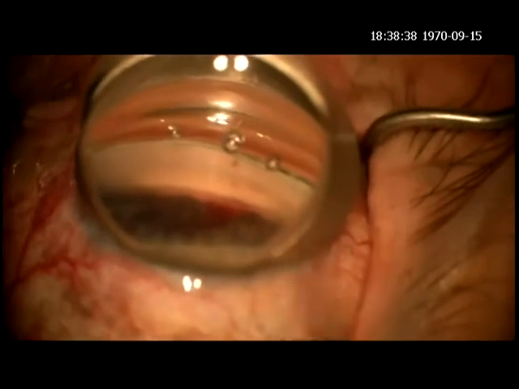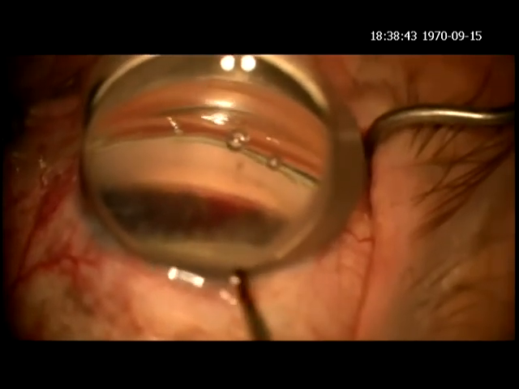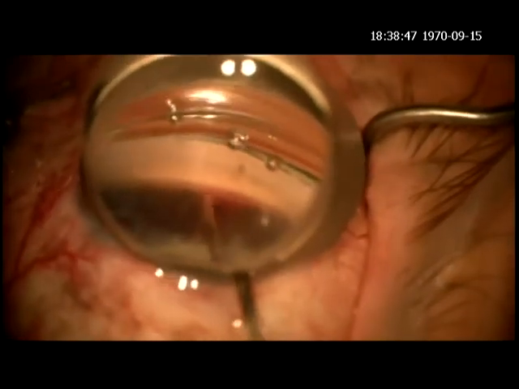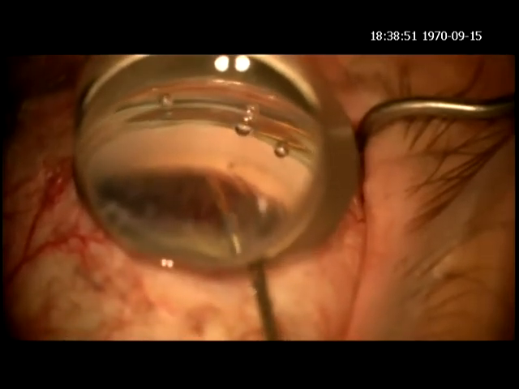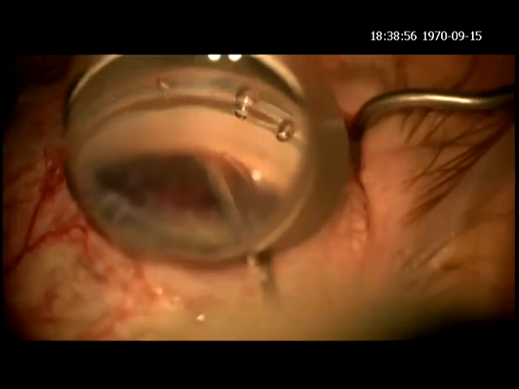So you can see the moment that the Cypass passes into the supraciliary space just above the ciliary processes, and you'll see it go through right there. And at that point, it's basically a routine Cypass insertion.